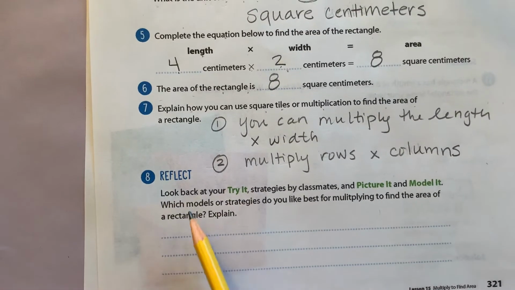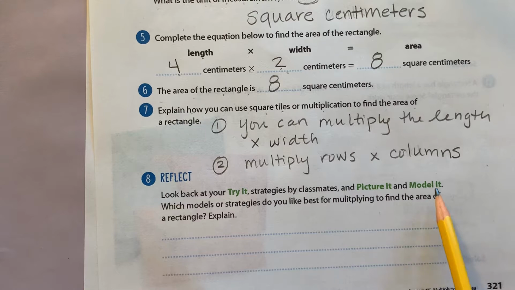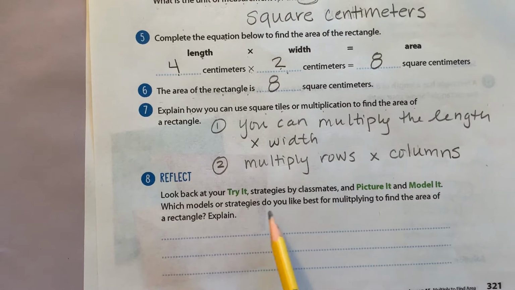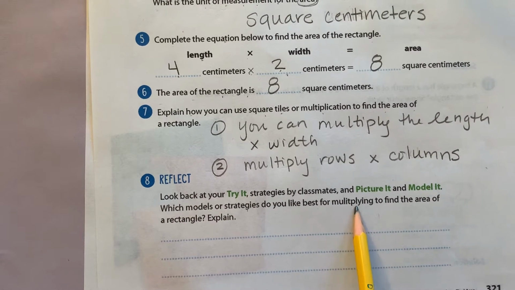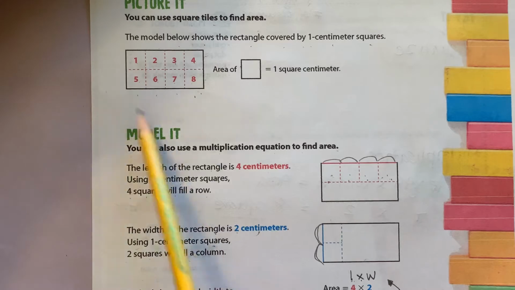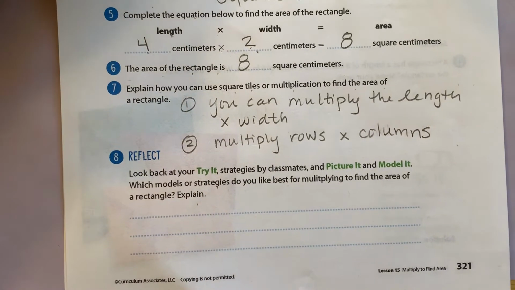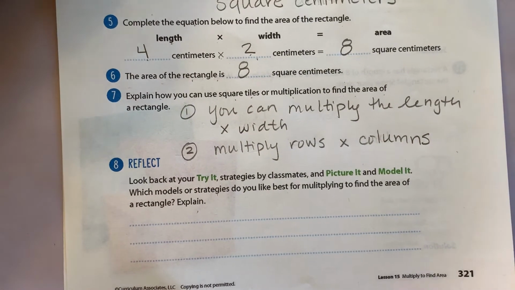Okay, look back at the try it, the strategies we've talked about, the picture it, the model it. Which model or strategy do you like best for multiplying to find the area of a rectangle? Which method did you like better? Did you like visualizing it? Did you like using multiplication? How did you solve this? Go ahead and pause and write it, and then turn the page to 322.